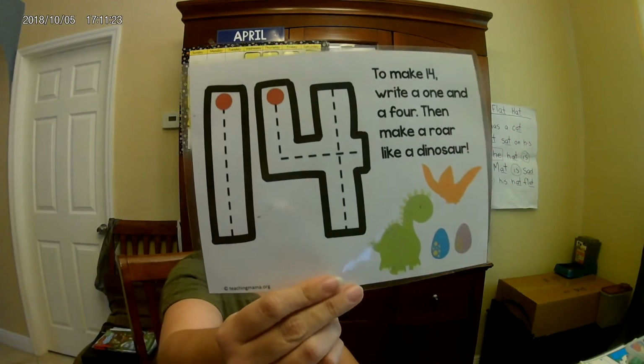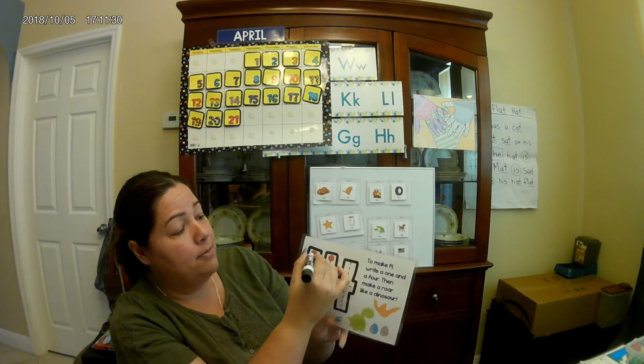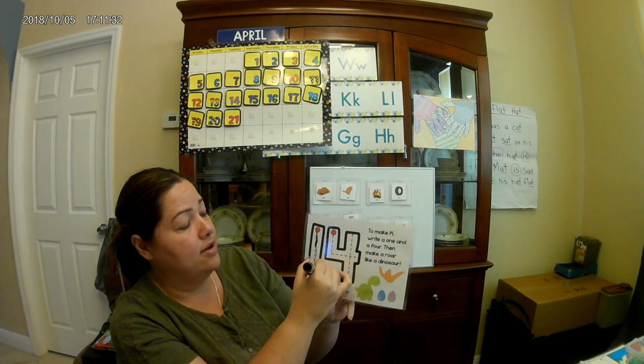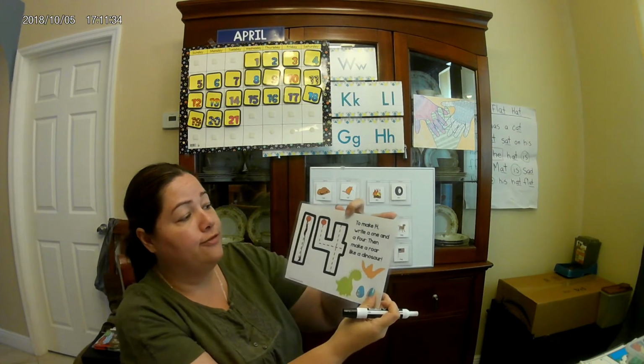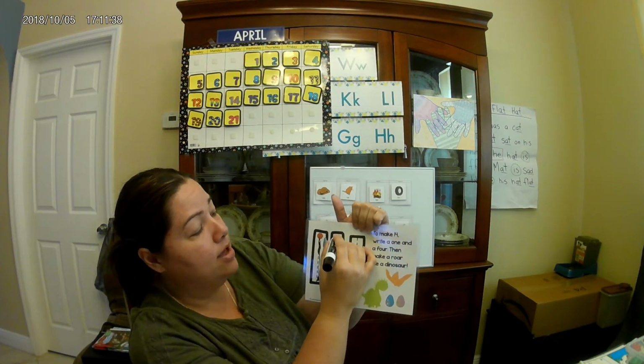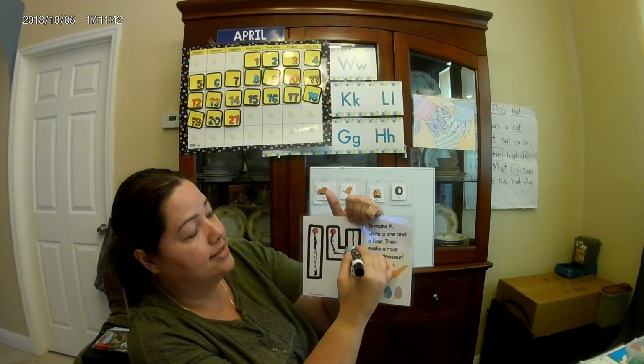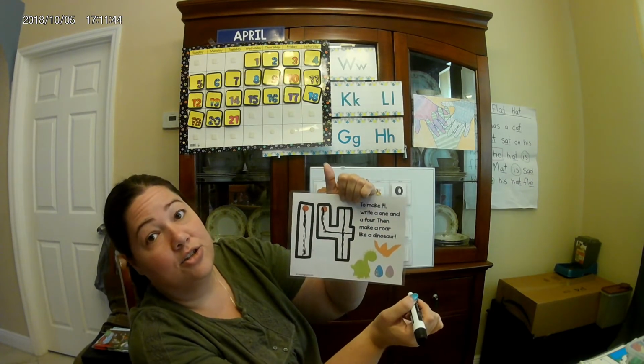All right, so 14, we start up at the top, remember, because we start with our 1. So we start up at the top, we make our 1 all the way down. And then for our 4, remember we've talked about this before, how we make like the capital L. So there's my capital L, and then we make our lowercase l to connect the two.